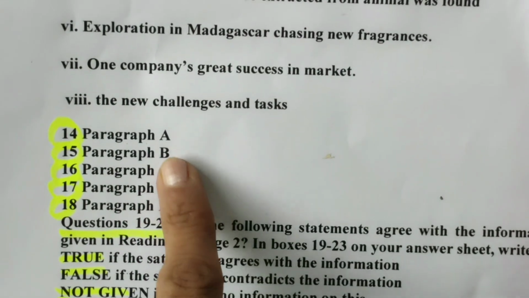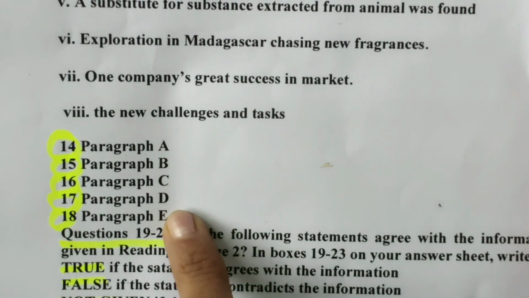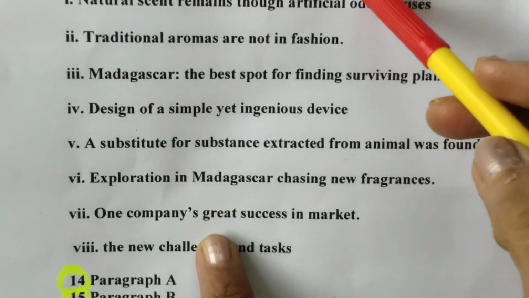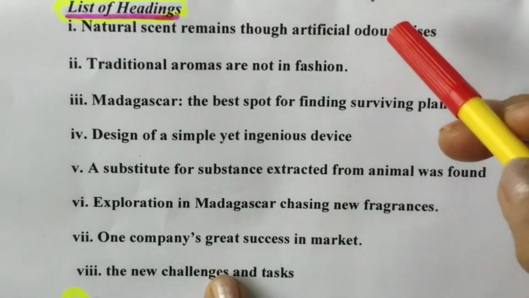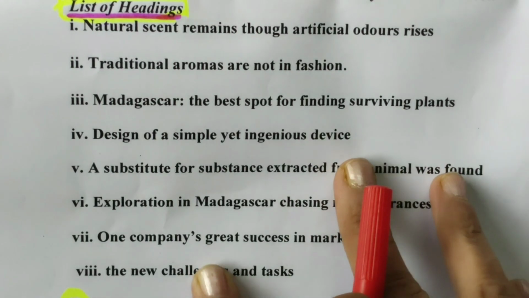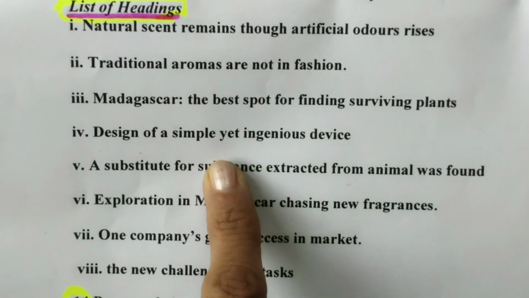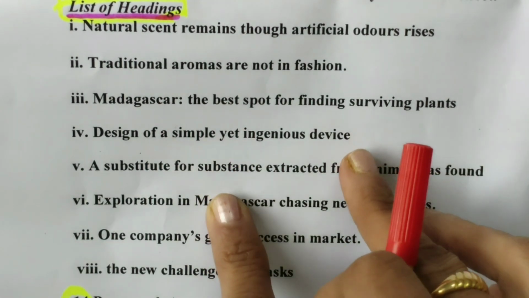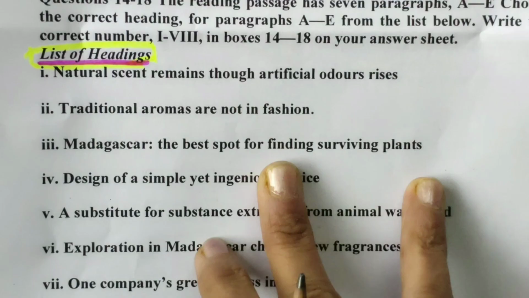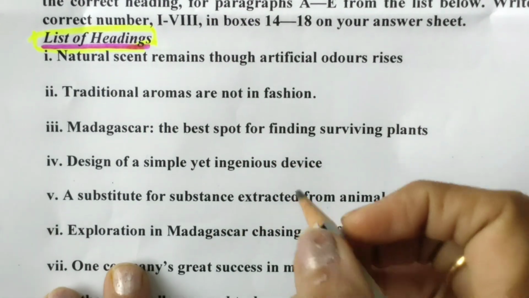But paragraphs are only 5, 1, 2, 3, 4, 5. Okay, so only for these paragraphs we have to select a heading, meaning what is the main aim of the paragraph. Okay, so now I will be doing a list of headings first, and just see how I am finding it within minutes only. So my strategy will remain the same.